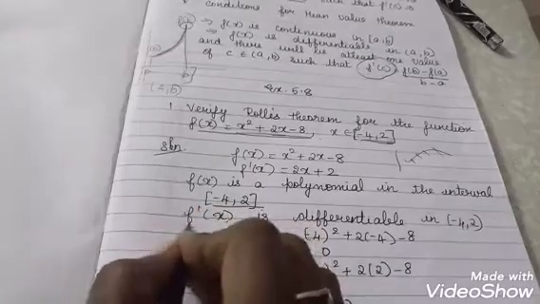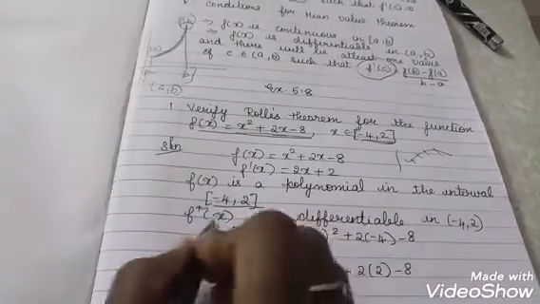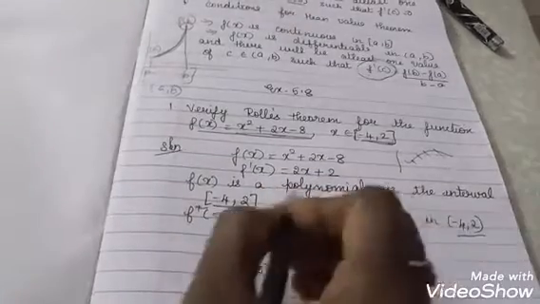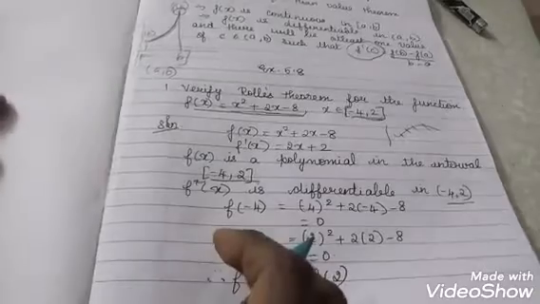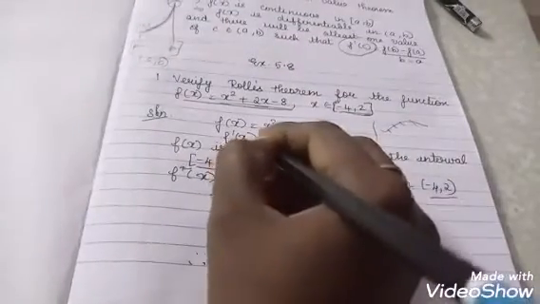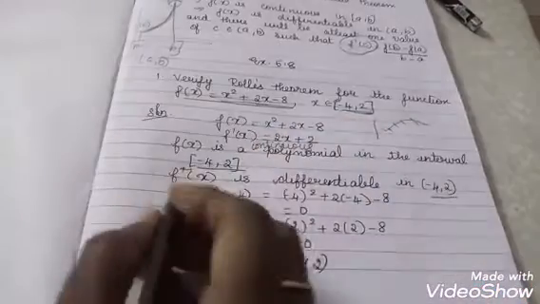f of x is said to be differentiable in minus 4 comma 2. So it is also differentiable in the open interval minus 4 comma 2. If it is continuous, it is said to be differentiable also. So in the interval, it is said to be a continuous polynomial. Okay, it is said to be a continuous polynomial in the interval.